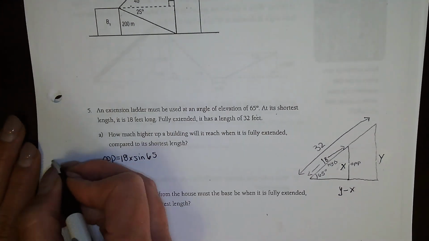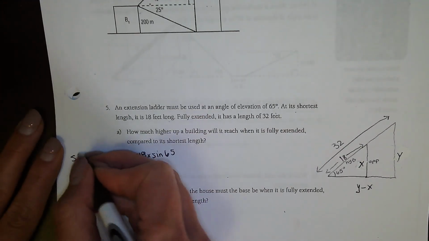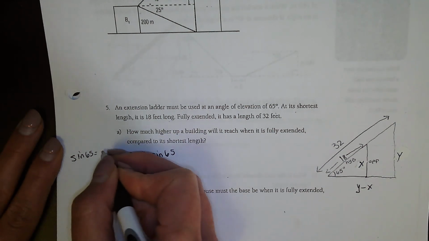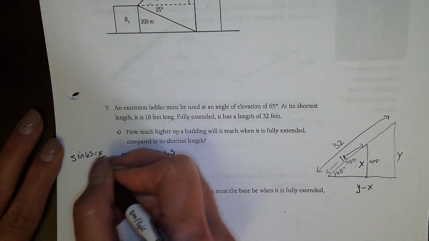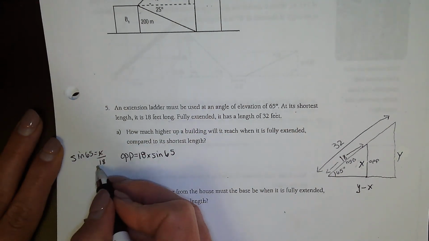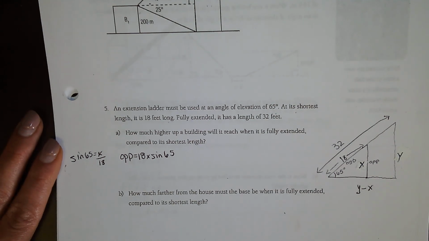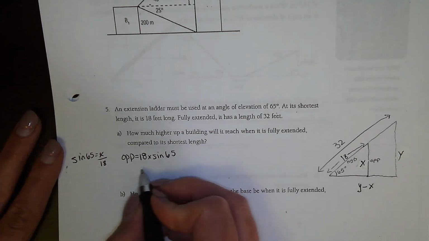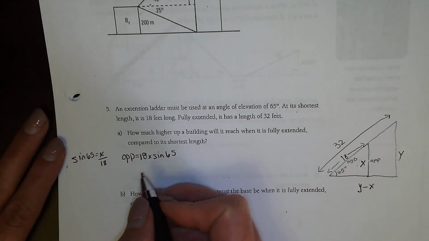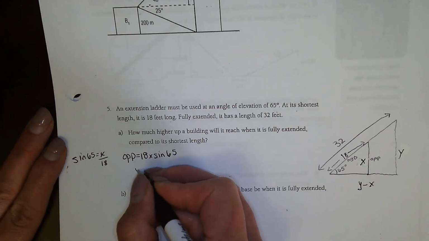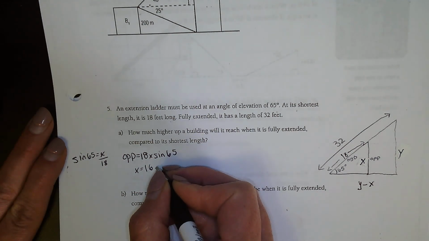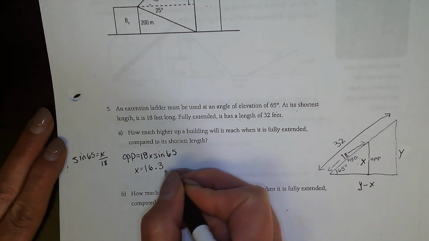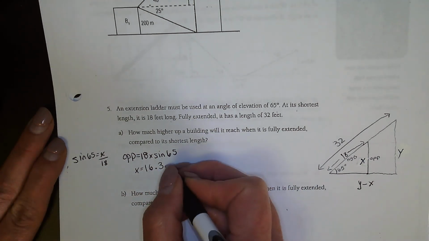Okay, if you'd rather go sine 65 is equal to opposite over hypotenuse first, and then know that you have to multiply that 18 by sine 65, that's cool too. All right, so when I calculate all of that, I get X is equal to 16.3. Okay, and that's feet.